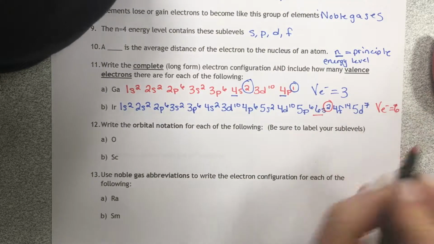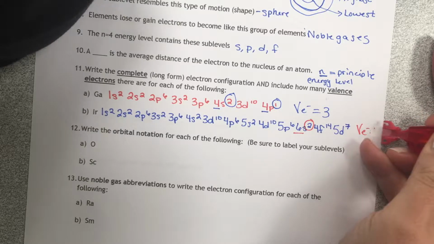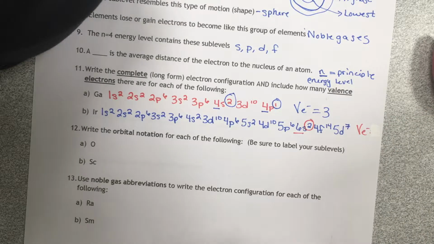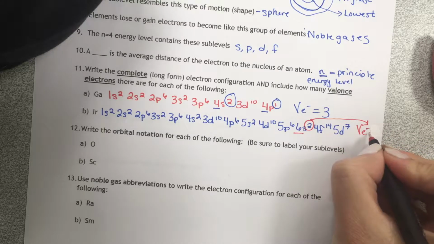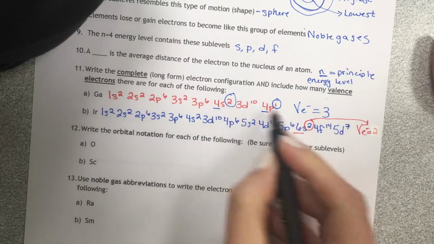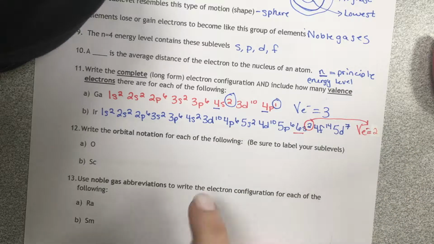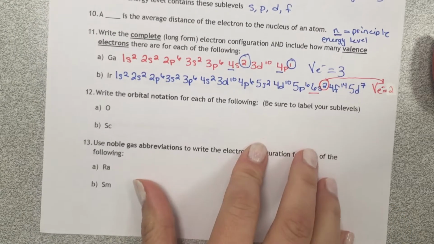It is not 6. I'm so sorry, I'm tired. It is in the 6th energy level, but there's only... I even circled it. Valence electrons equals 2. Did I do it right here? Okay, good. All right, so valence electrons is 2. It's in the 6th energy level.